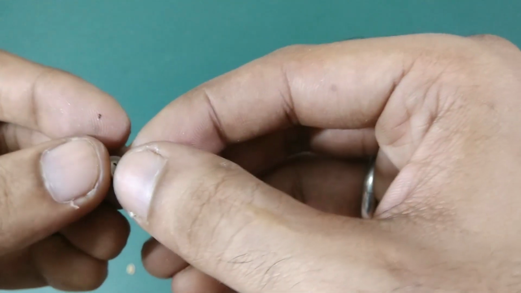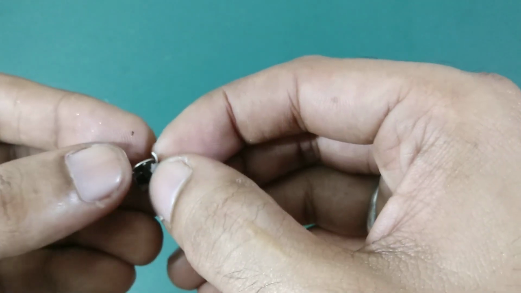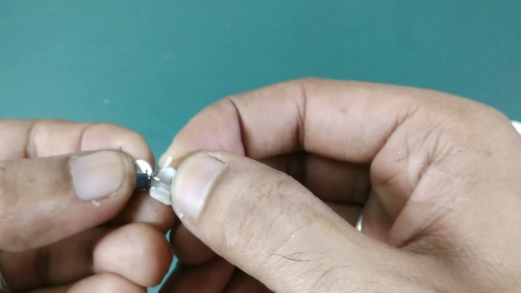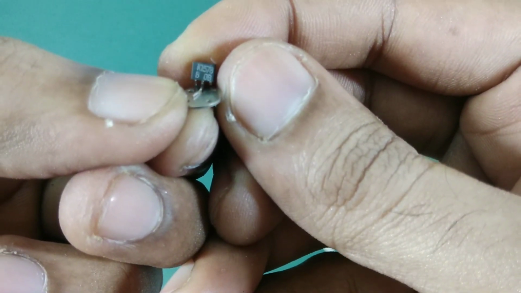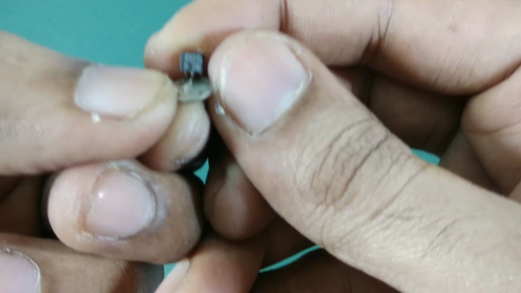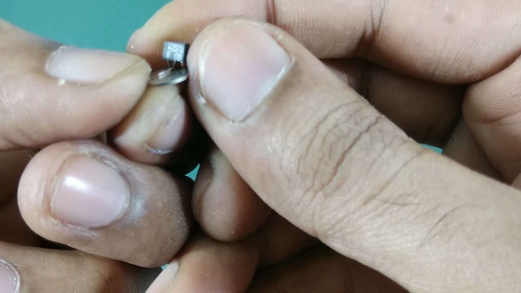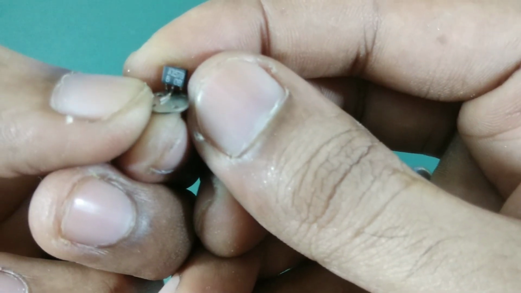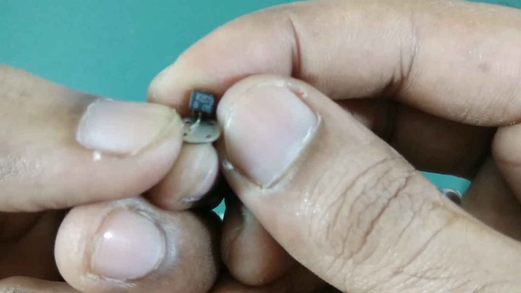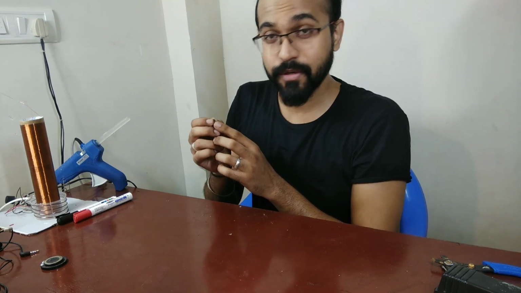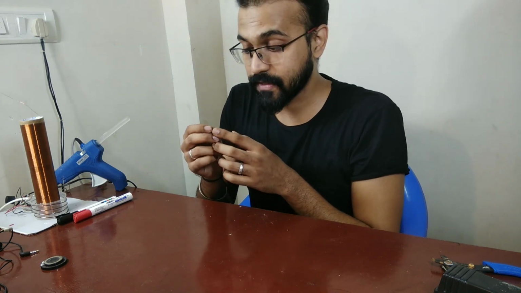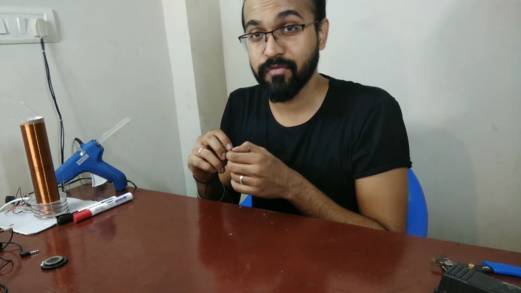And to my shock, under the other plate, I observed there's a small IC which is numbered K157B. Looks like a transistor, or probably I believe it's an IC. So the tiny IC which we saw inside the microphone, which looked like a transistor, was actually an N-channel FET.